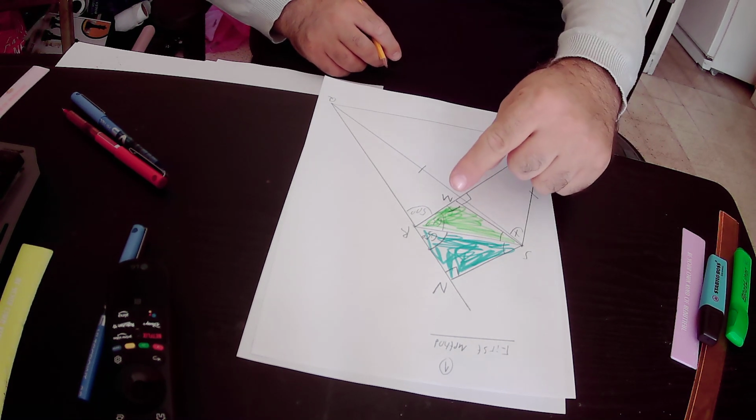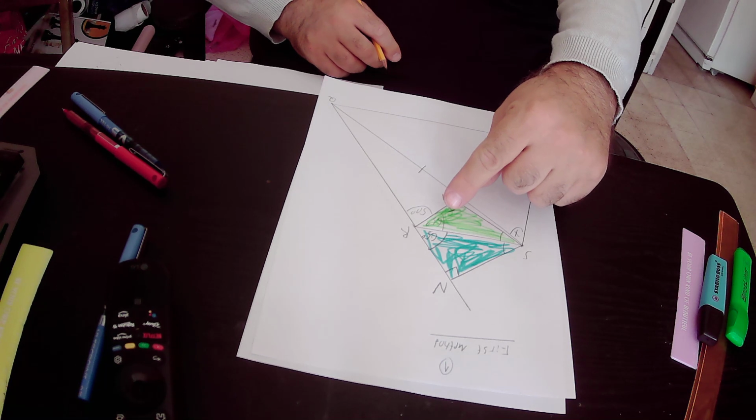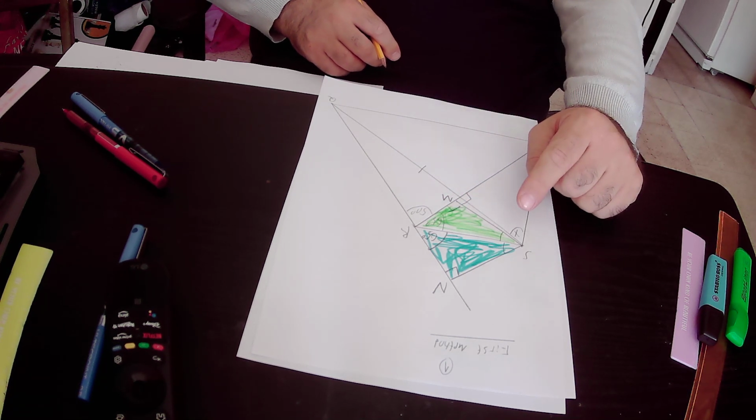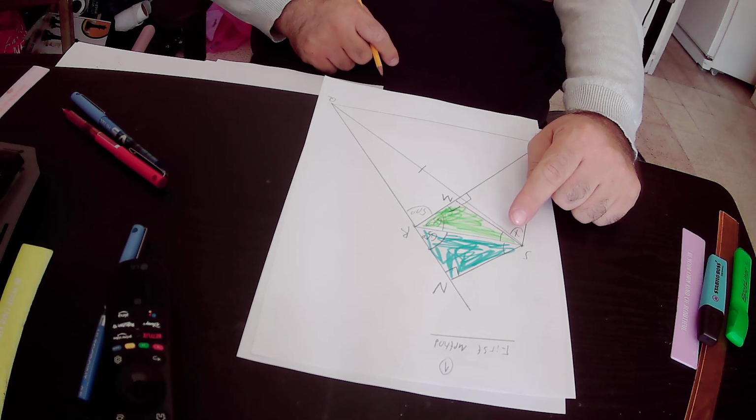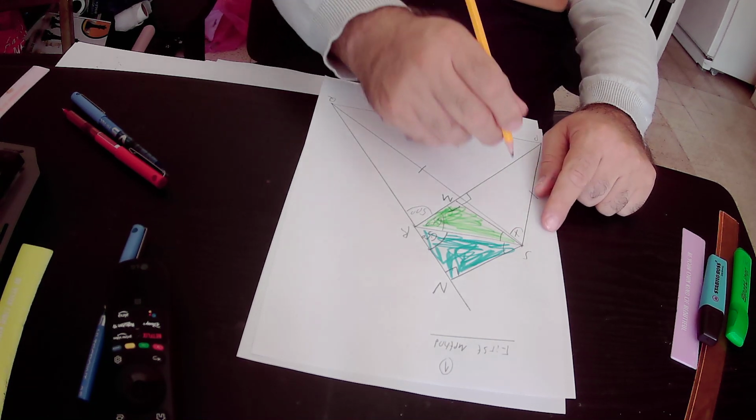So we have 155 degrees in those two angles, and this angle must complete the sum of the three angles to 180 degrees. Therefore, it must be equal to 25 degrees.